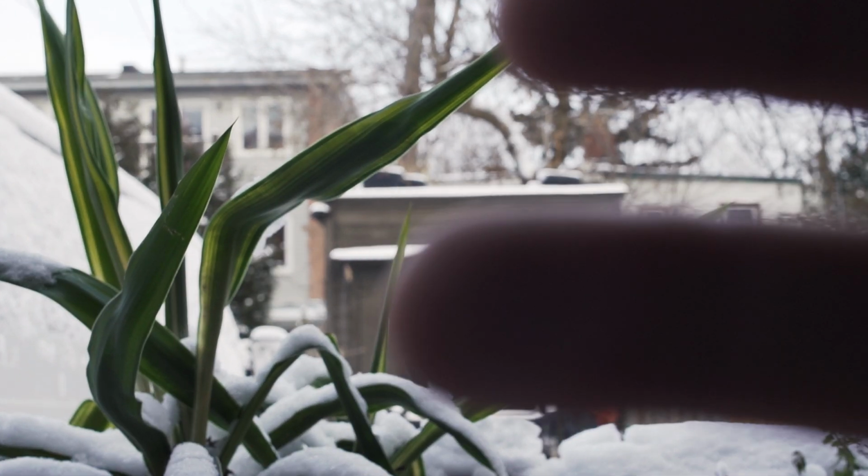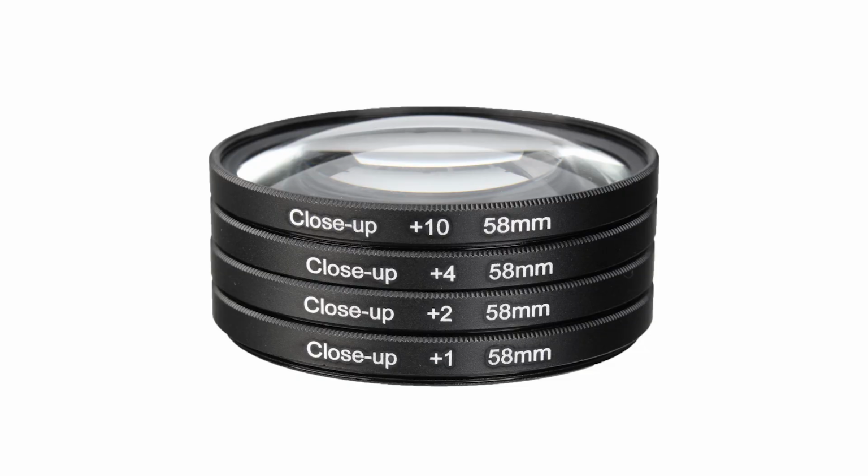So, bring in the macro filter. Essentially, what a macro filter does is reduce the lens's focal length, in turn reducing the minimum focusing distance. These filters are available in a range of what are called diopters. If you wear glasses, you might recognize this term because it's also used to describe the amount of positive or negative magnification that's needed for eye corrections.